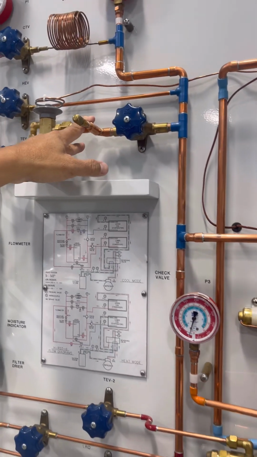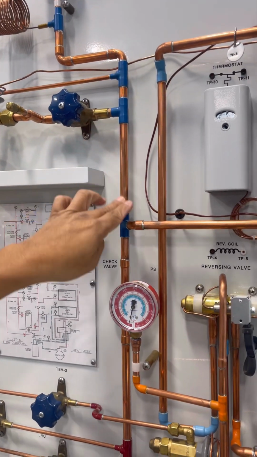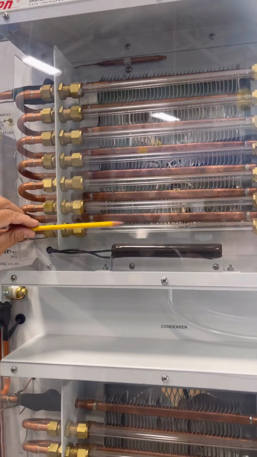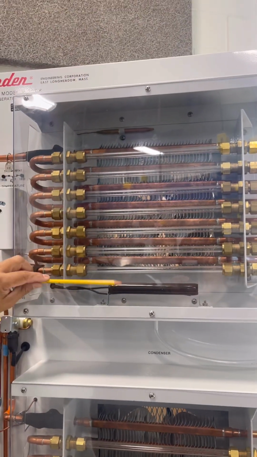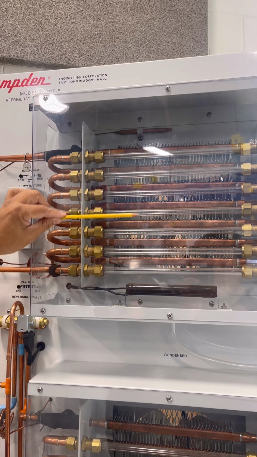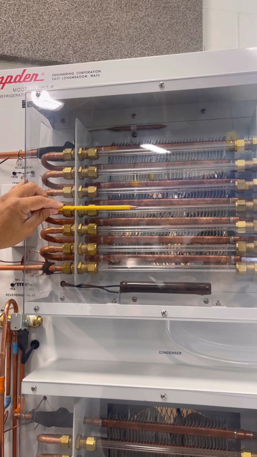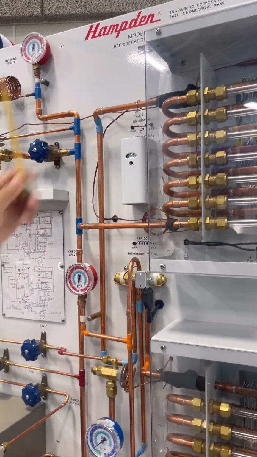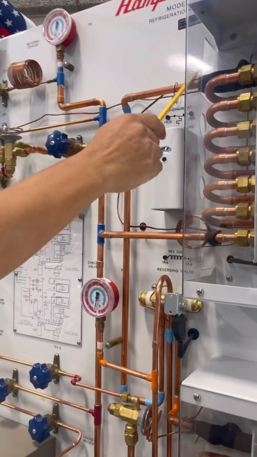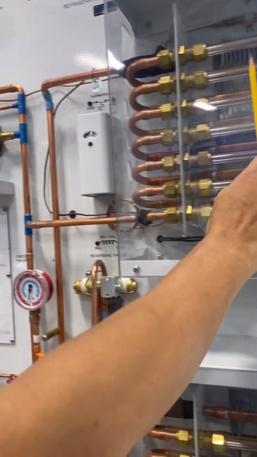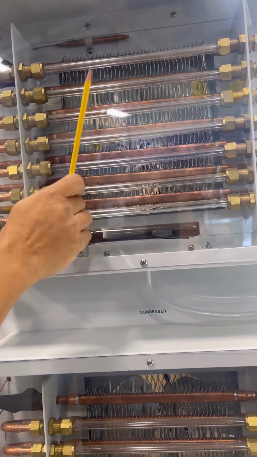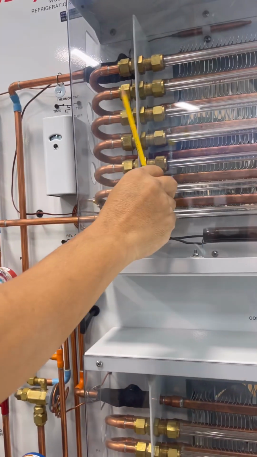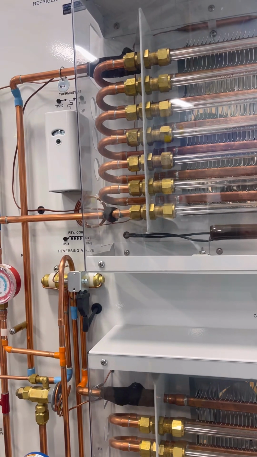So mixture. Now from right here, the freon goes in here as a mixture, into the bottom part of the evaporator. This is the evaporator. From right here it is a mixture, and from the middle to the top, it comes out as vapor. So now you have vapor already in here. Remember, you have 40 degrees in here. This is cold. And then the blower runs fast across this evaporator, and you have cold air.